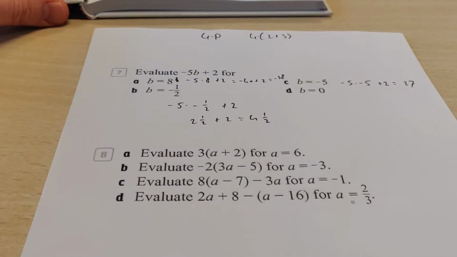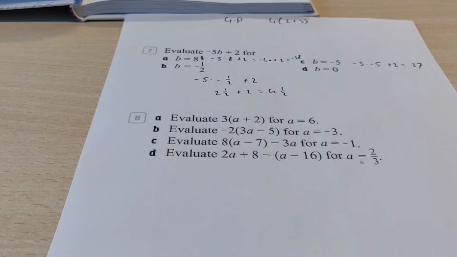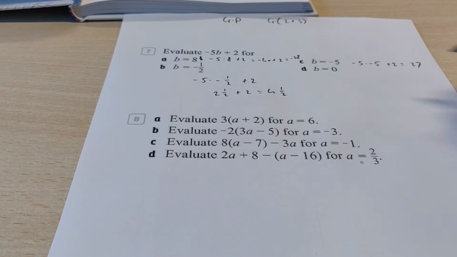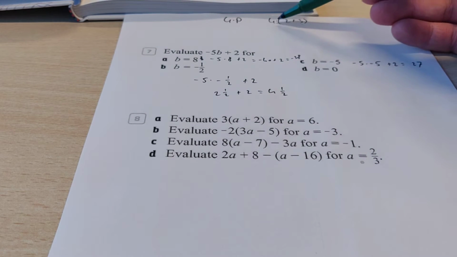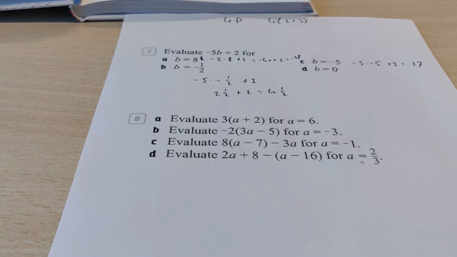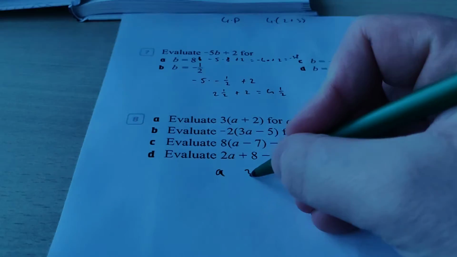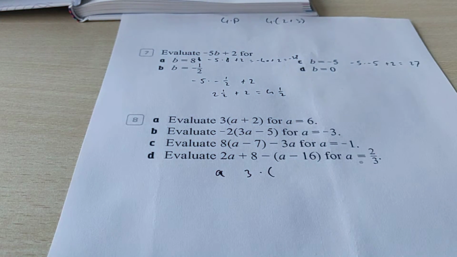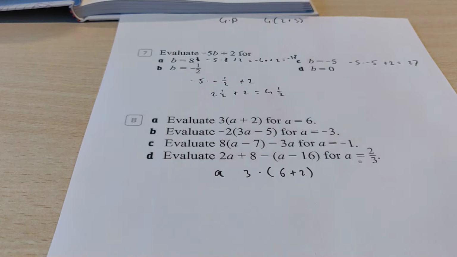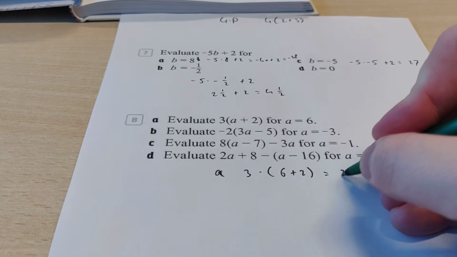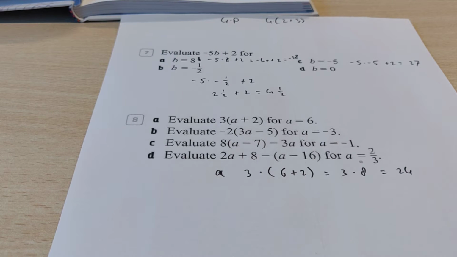So I'm going to move to exercise 8, because here we have some brackets and some more annoying things in general. Here we have 3 times a plus 2. Now I just told you, if you see brackets, then there's actually a times in front of it. So if I'm going to work out a, then we do 3 times in brackets, 6 plus 2. First I have to do 6 plus 2, that's 8. So this is going to be 3 times 8 is 24. And that's the answer for exercise A.